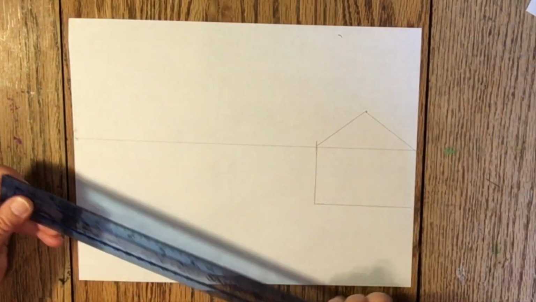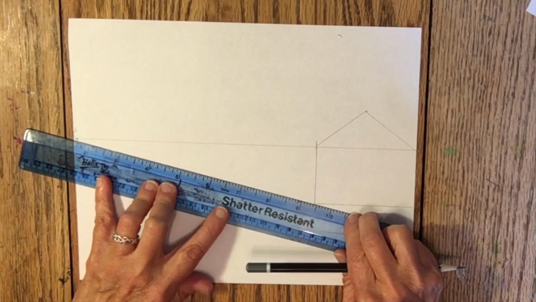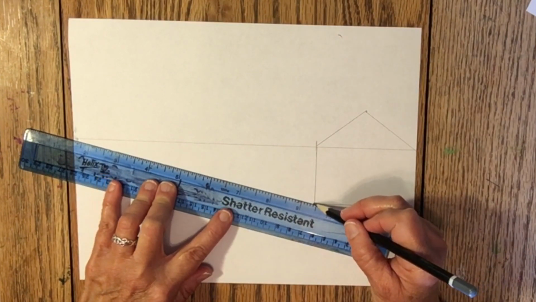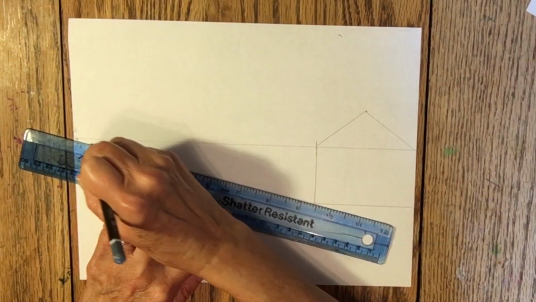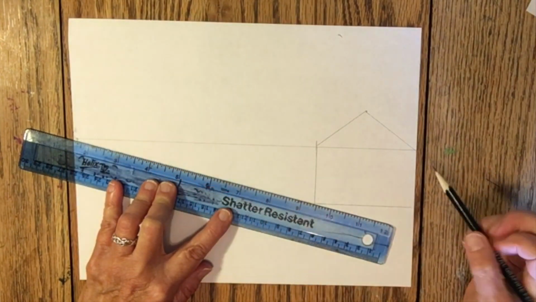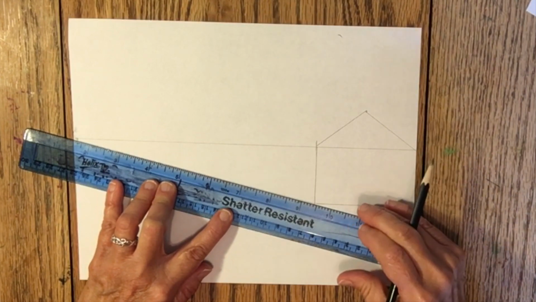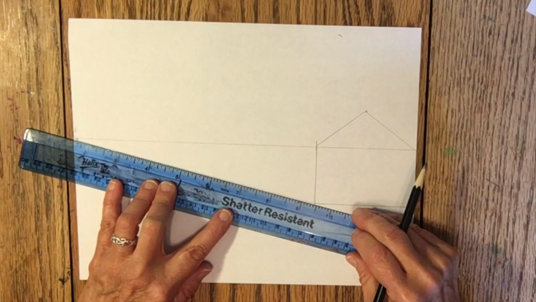Now, when you draw your converging line back to the vanishing point, this line is also going to serve for the line that all the houses line up on, because a lot of times in residential streets, they're all even with each other, and so we're going to draw it that way.